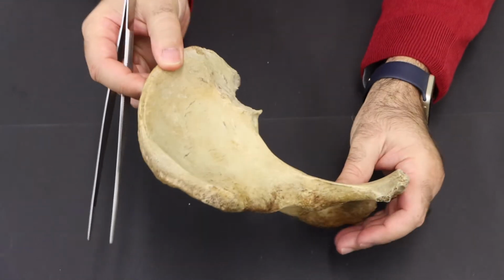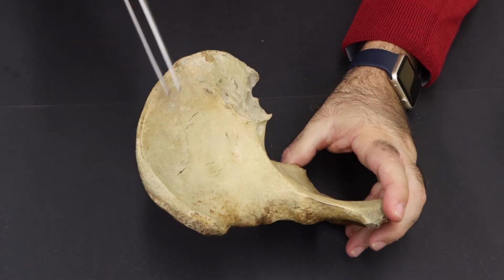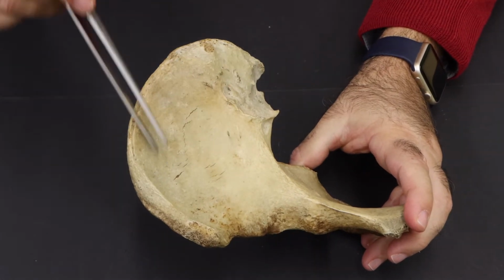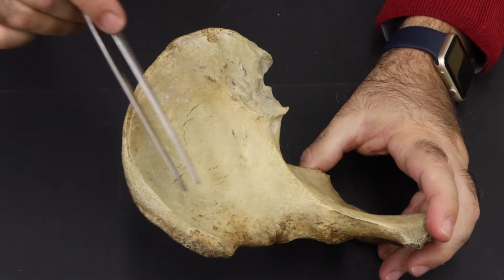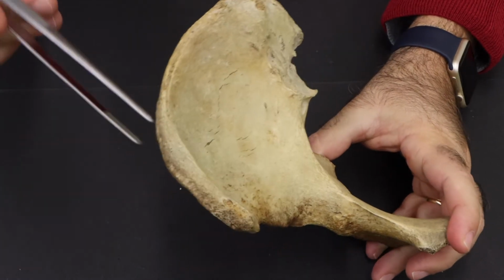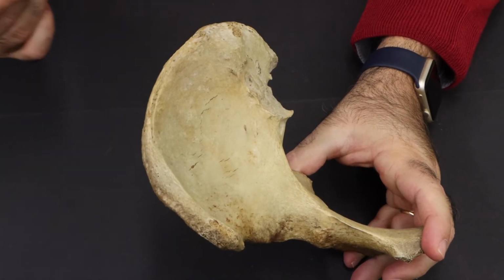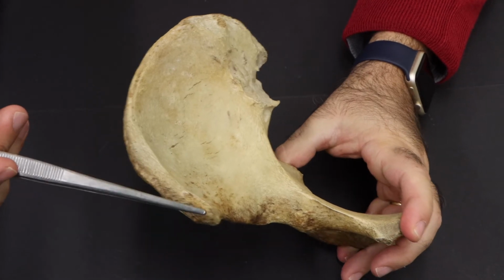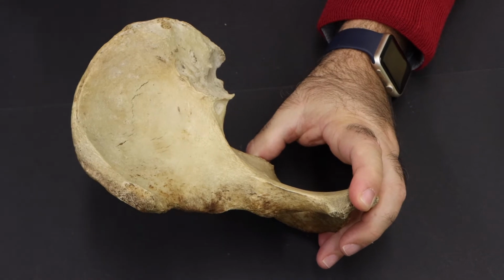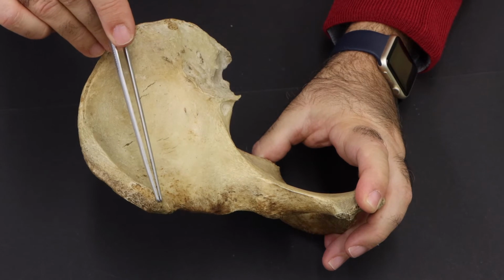The inner surface, which is a little more concave, is called the sacropelvic surface because it faces the sacrum and pelvis. The iliac crest anteriorly finishes at this spine, which is called the anterior superior iliac spine.